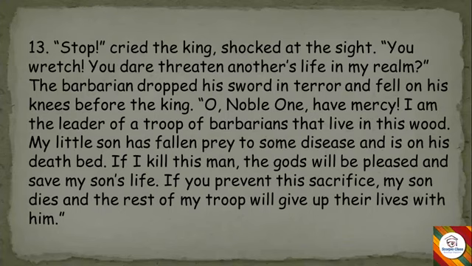"I am the leader of a troop of barbarians that live in this wood. My little son has fallen prey to some disease and is on his deathbed. If I kill this man, the gods will be pleased and save my son's life. If you prevent the sacrifice, my son dies, and the rest of my troop will give up their lives with him." Okay, so what was the problem there?